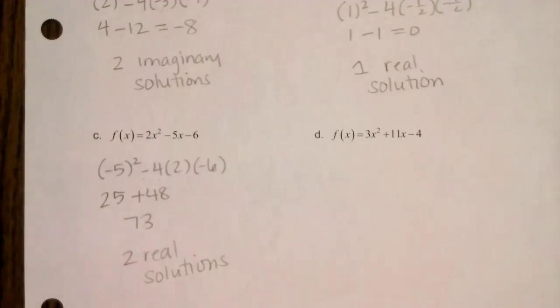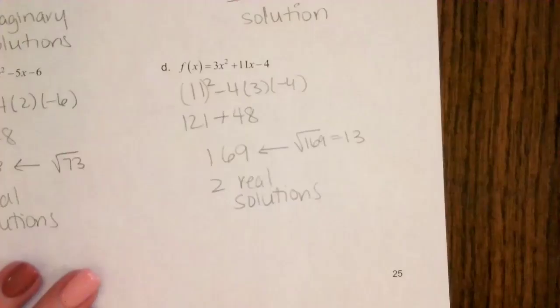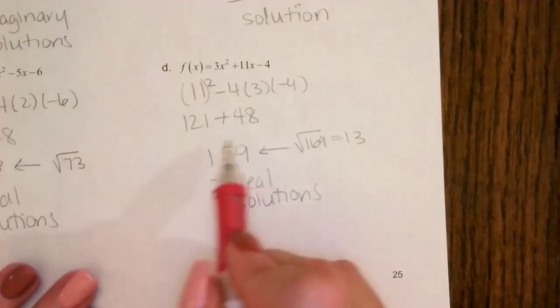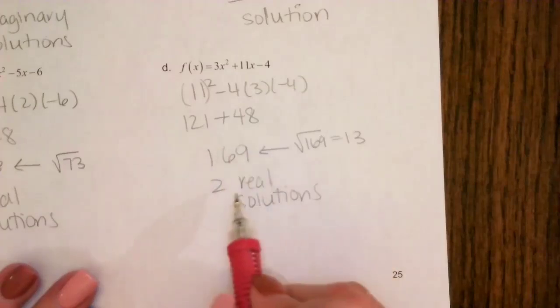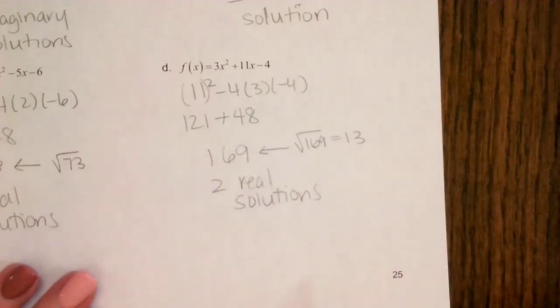All right, try D and come back and see if you got the correct answer. Pause the video. You should have gotten 169, which gives you two real solutions because it is positive. So positive means there's two real solutions. That's what you should have gotten for D.